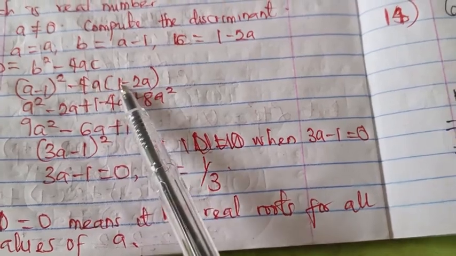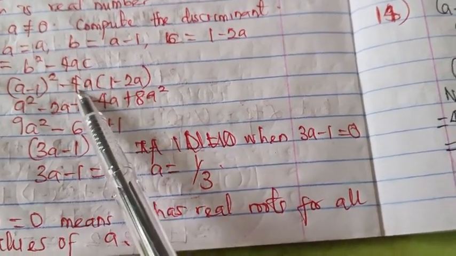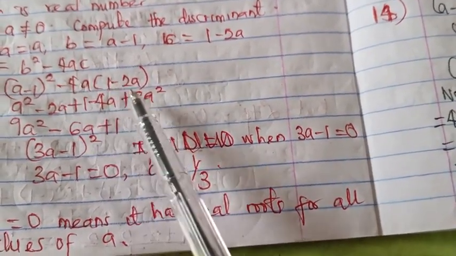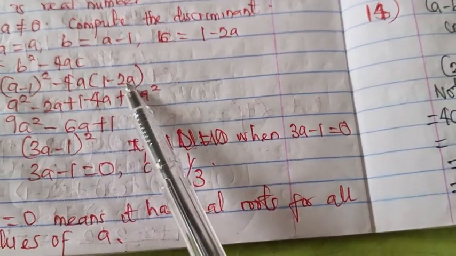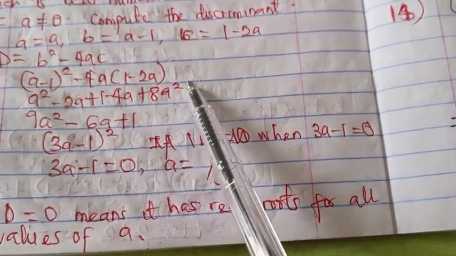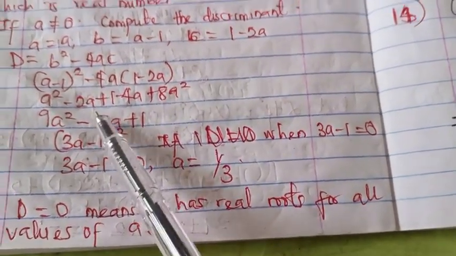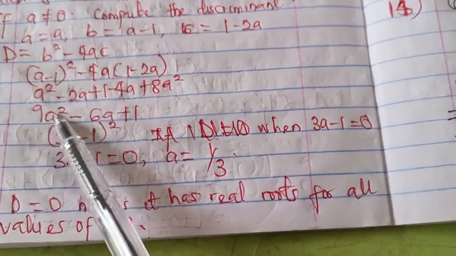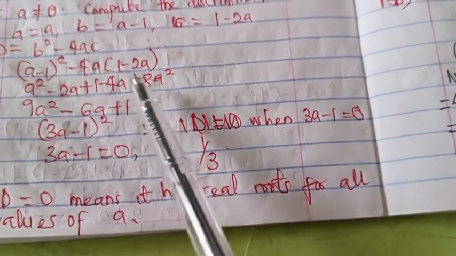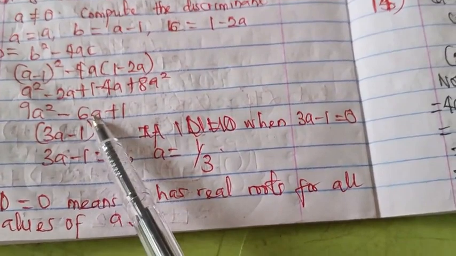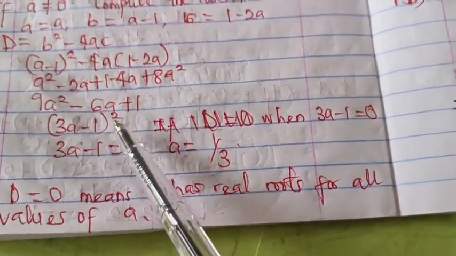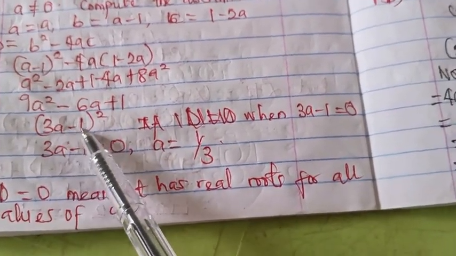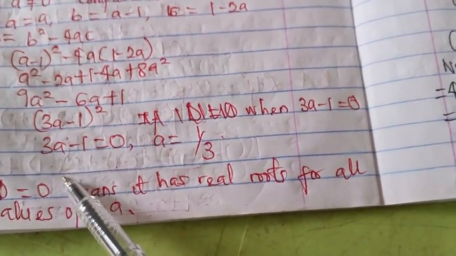Now, minus 4a times 1 minus 2a. Minus times minus is plus, 4a times 2a, 8a squared. So collecting the items, a squared plus 8a squared is what? 9a squared. Minus 2a minus 4a is minus 6a, plus 1. And then when we factorize this quadratic expression, it led to what? 3a minus 1 all squared.